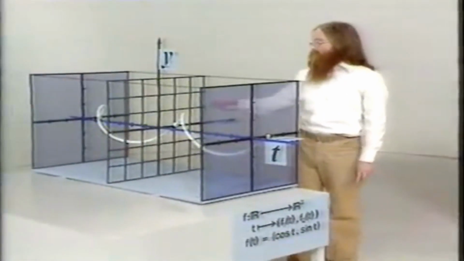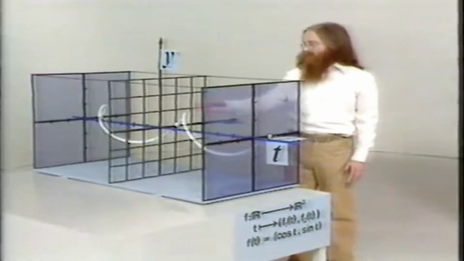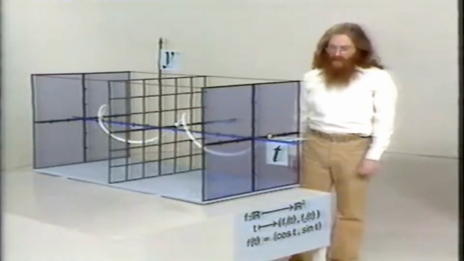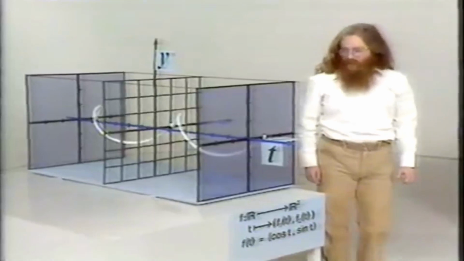Well, now how about functions from R to R2? Well, this one looks continuous because the curve is continuous. It's unbroken. But in fact, that turns out to be equivalent to the two coordinate functions f1 and f2 being continuous. But these are just functions from R to R, and we've just talked about their continuity in terms of nests of intervals. Well, in this case, the coordinate functions are cosine and sine, and they turn out to be continuous.